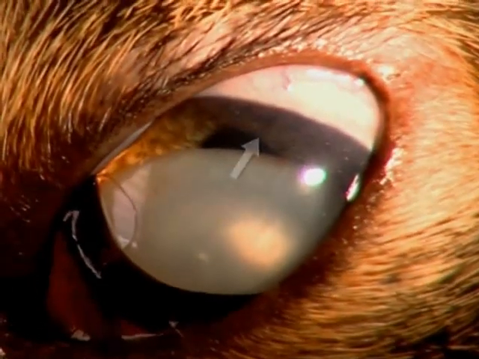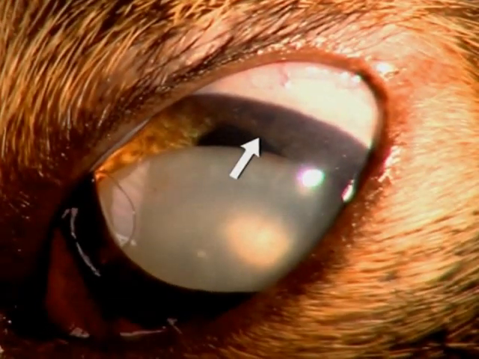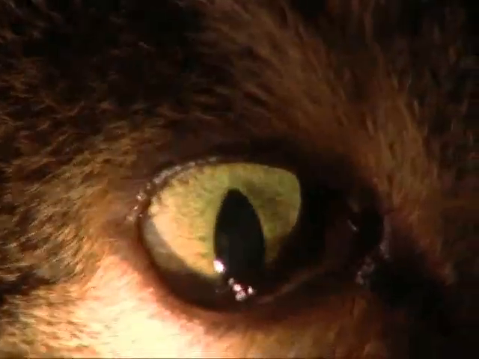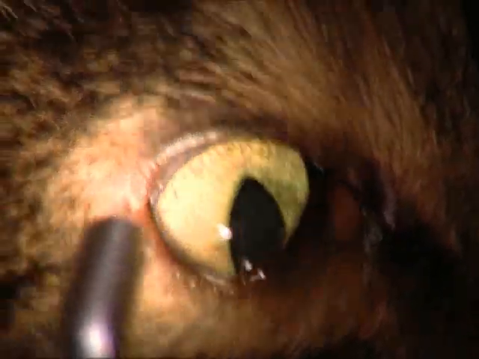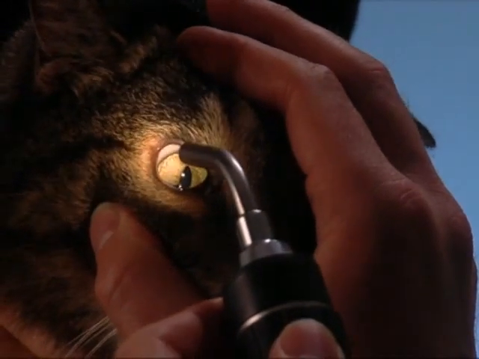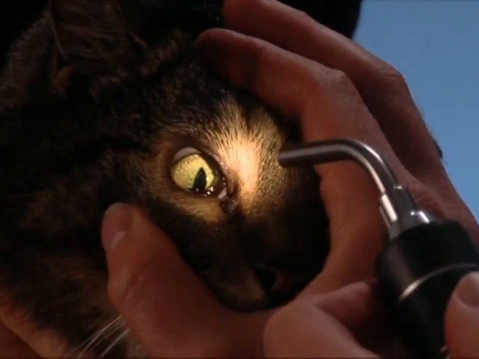Under illumination, deep corneal vascularization is apparent. The right eye shows little redness. However, small grey spots in the iris and changes in the lens are consistent with past inflammation. These findings are suggestive of chronic uveitis.